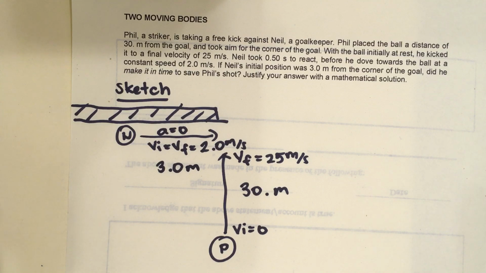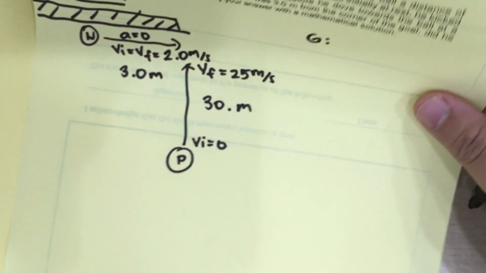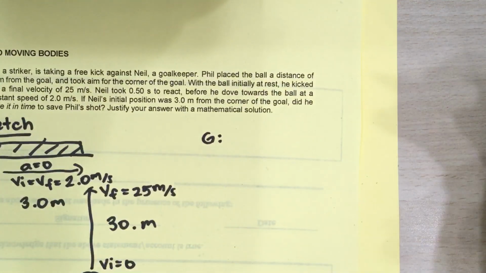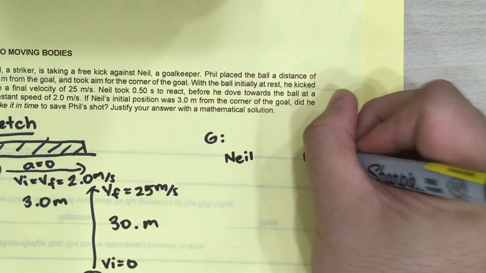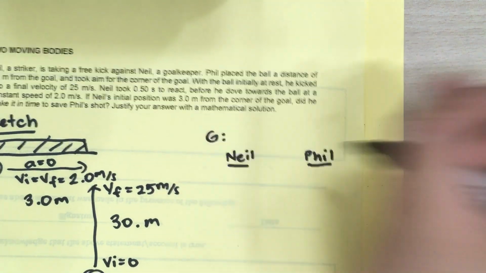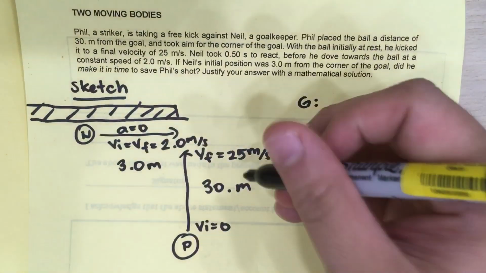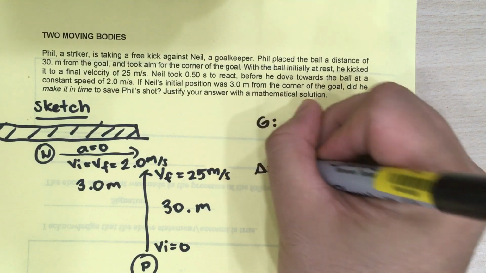So now we have to determine if he made it in time. Okay, so what are we given here? Well, in this kind of problem where there are two bodies, it is very useful to separate it by the two bodies involved. So we have Neil and Phil. Okay, so let's take a look. So for Neil, we know that we have the delta x of Neil.